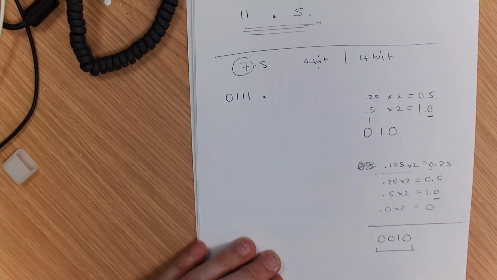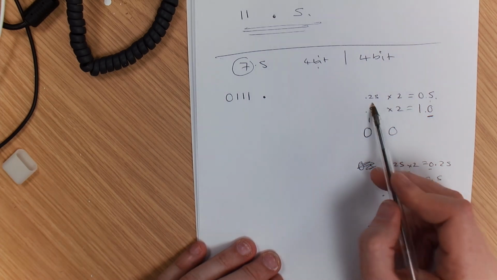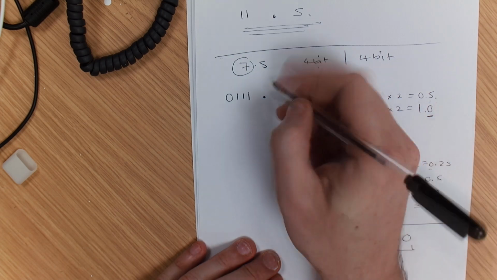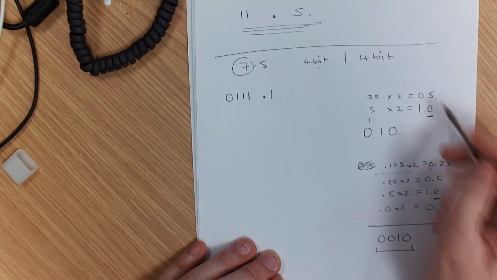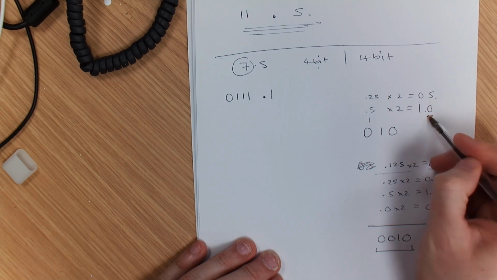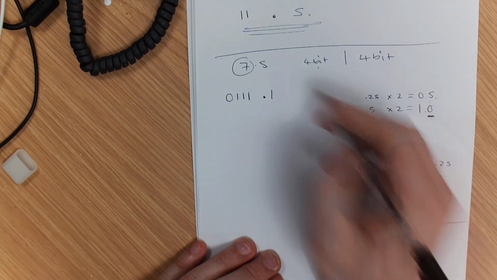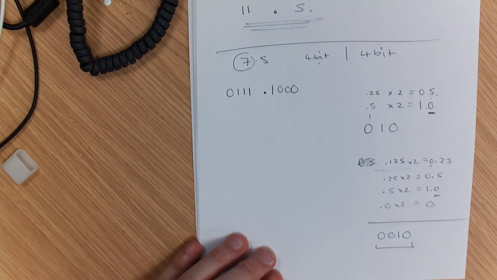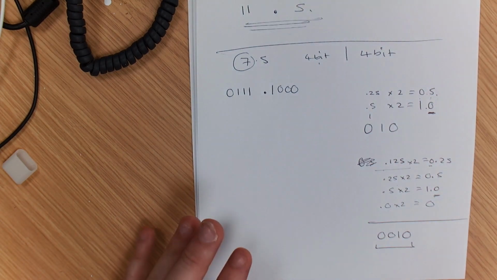So I had 7.5 here. I had 0.5 times 2, which gave me a 1. Then I multiplied the fractional bit again, which gives me a 0. I'm hoping the penny's dropping a little bit.